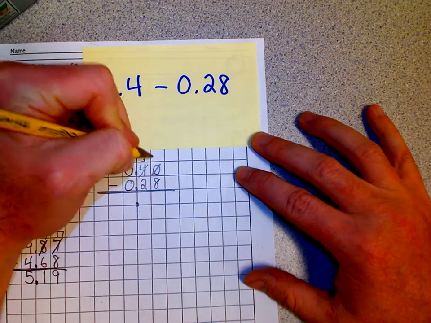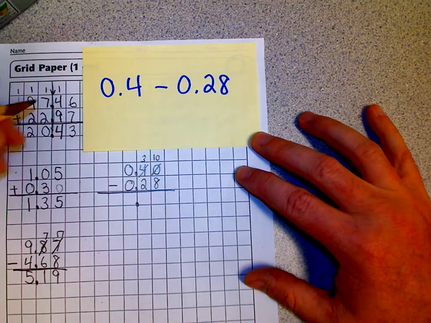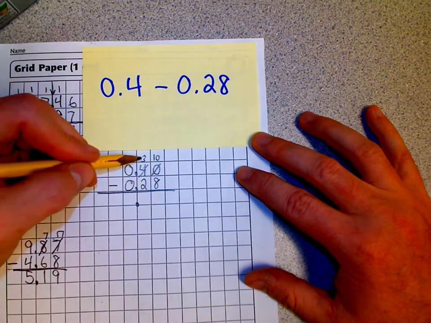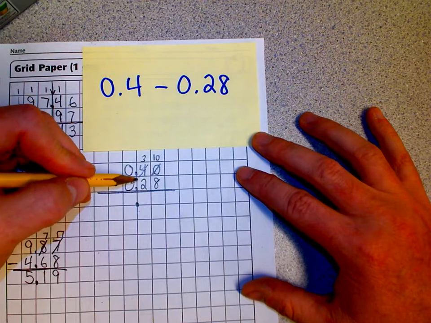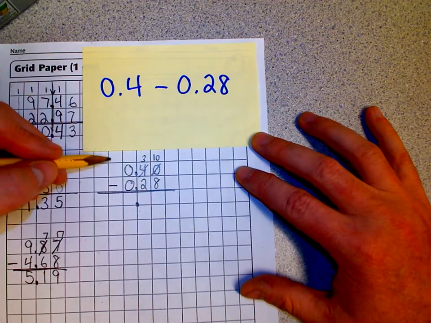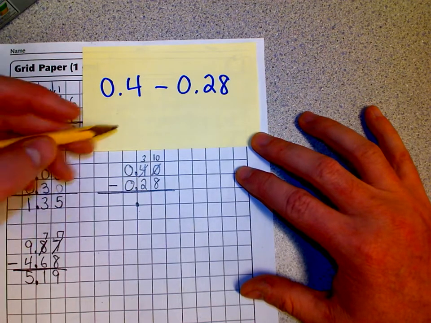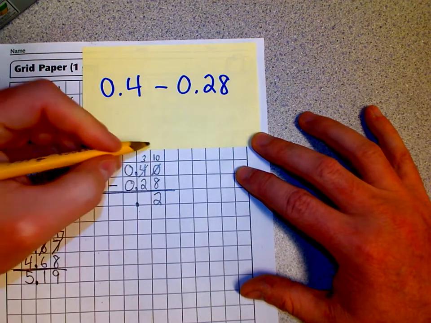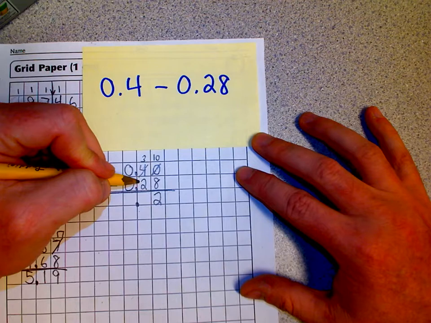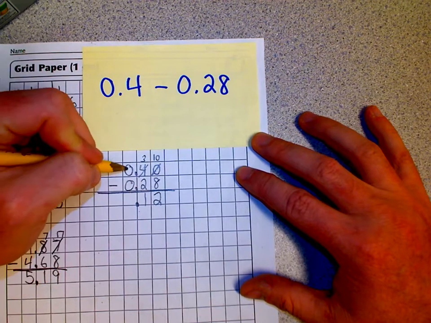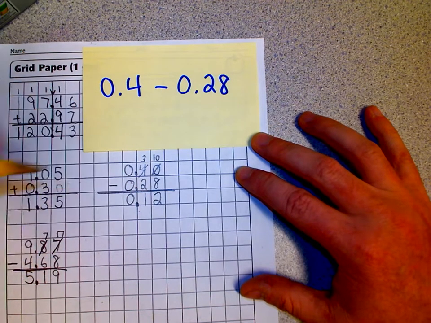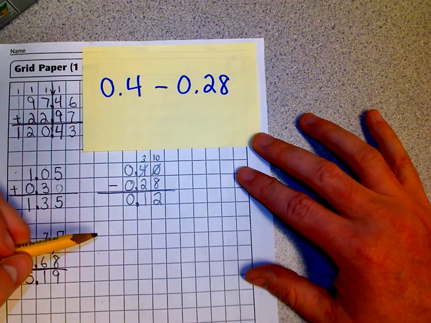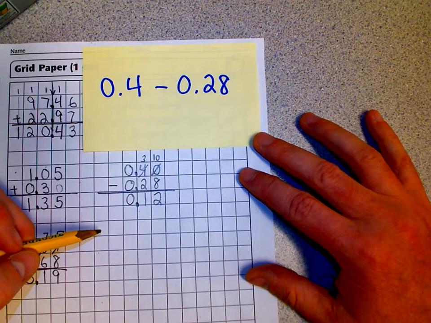I take 1 over here, and that becomes a 10. Can I do 10 minus 8? Yes. Can I do 3 minus 2? Absolutely. And we all know we can do 0 minus 0. 10 minus 8 is 2. 3 minus 2 is 1. 0 minus 0 is 0. So I have 0 and 12 hundredths, or simply just 12 hundredths.